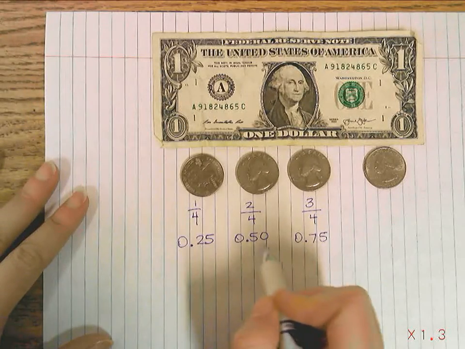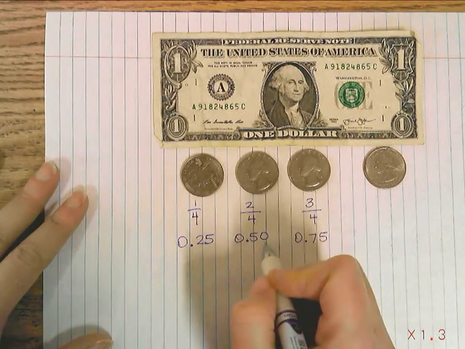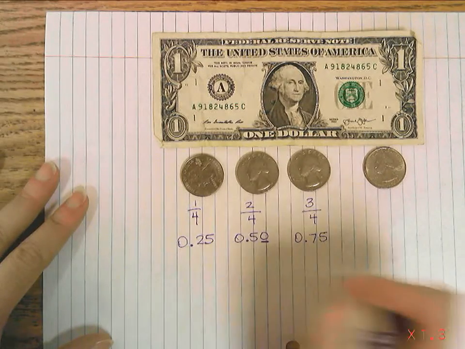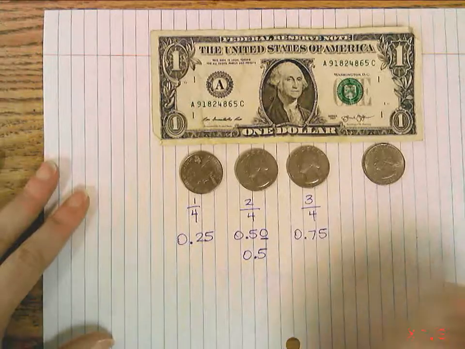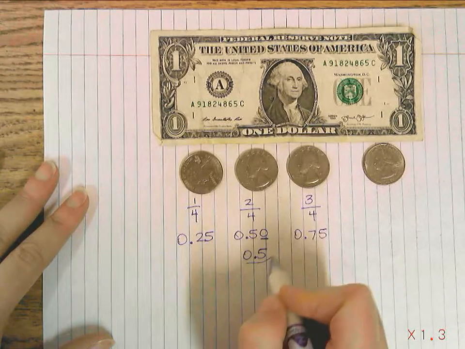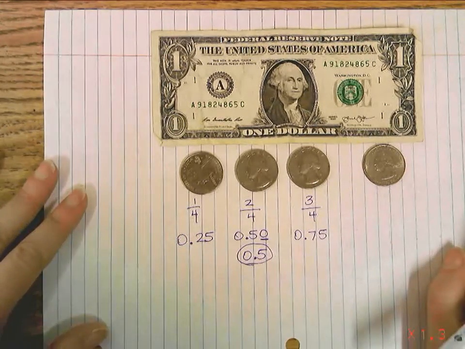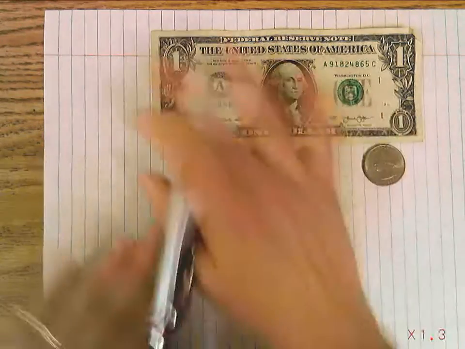And we know that in 50 hundredths, this 0 might not always be there. So we can actually write that as 5/10. Anytime I see 5/10, I should be automatically thinking that that's 1/2.